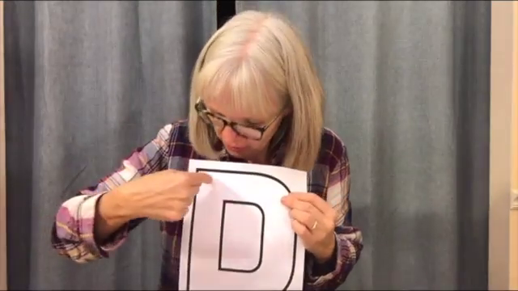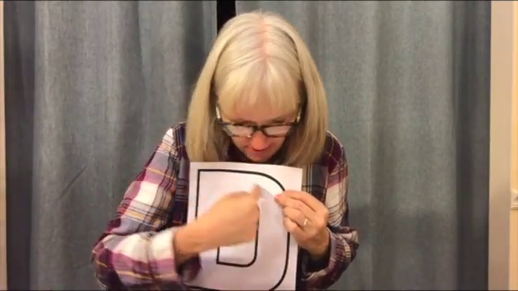Great. So we're going to start at the top, go down, and then go around. Almost looks like a racetrack. So with our pointer finger, we'll go down and then around.